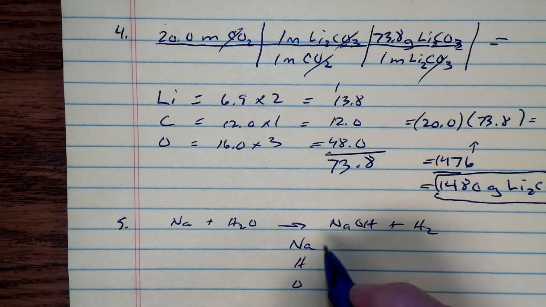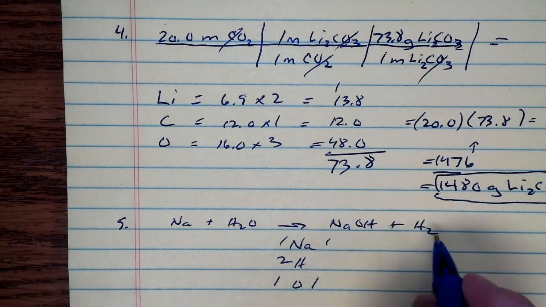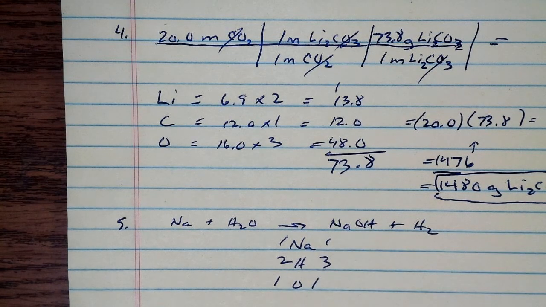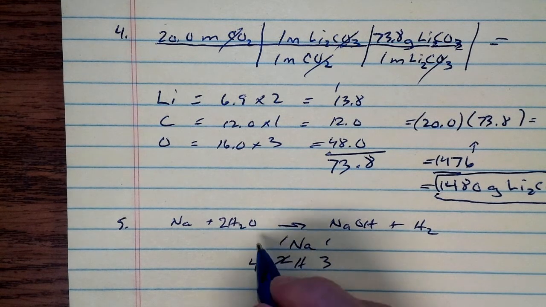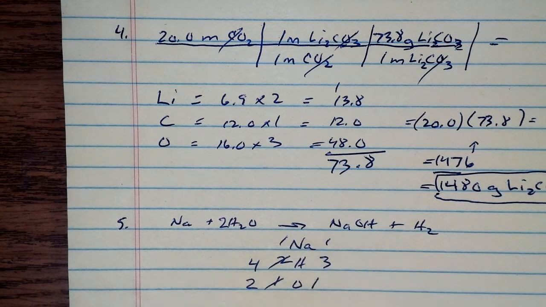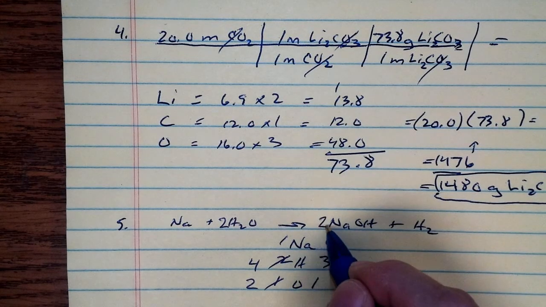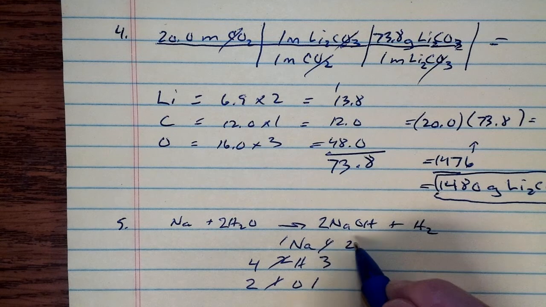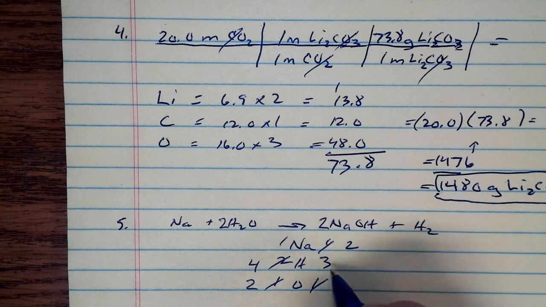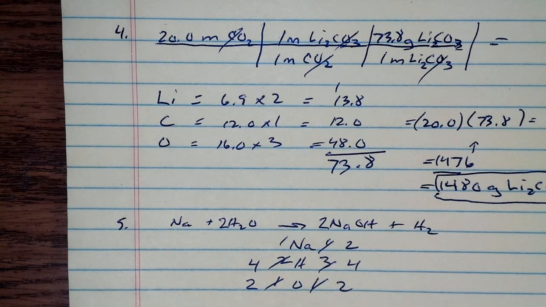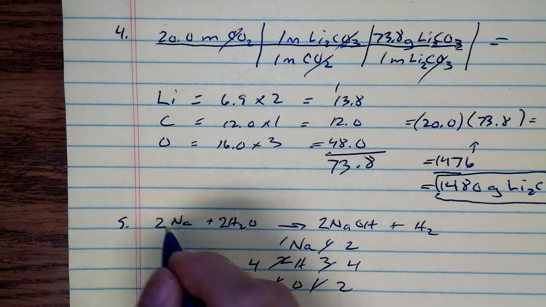The first thing we got to do is increase our hydrogens on the reactant side, so we put a 2 in front of water. Then we increase our oxygen on the product side, so we put a 2 in front of NaOH. Then we even up the sodium, put a 2 there.